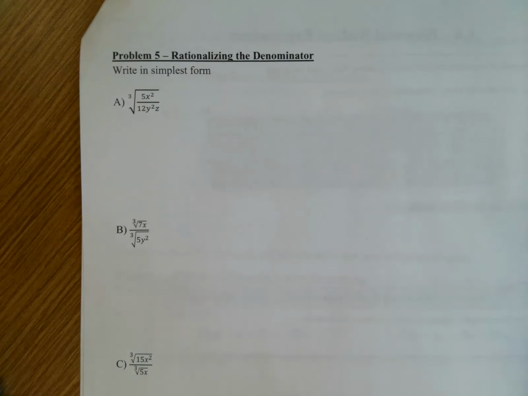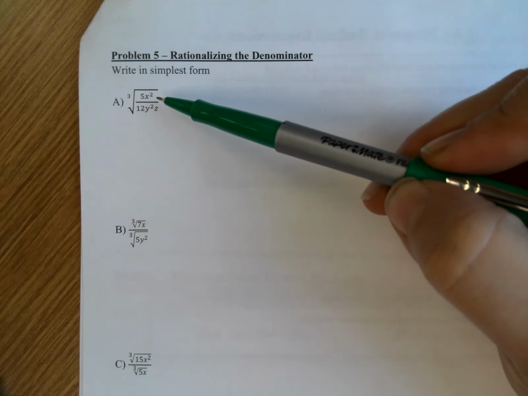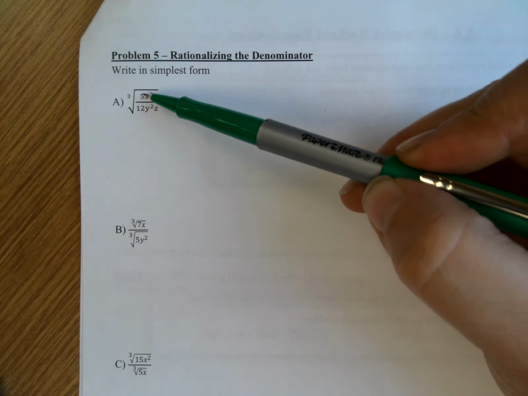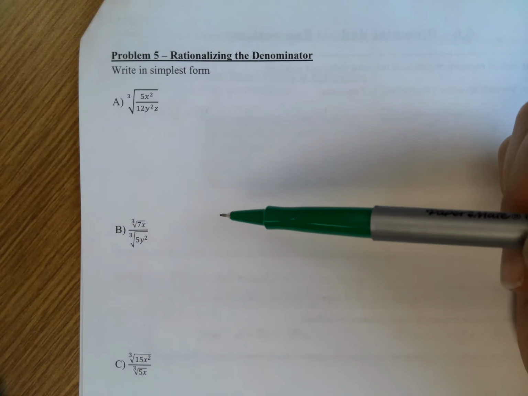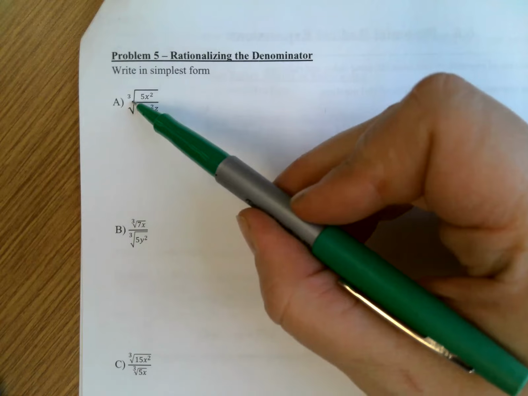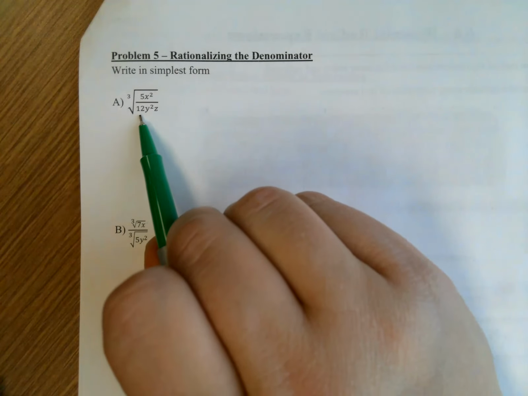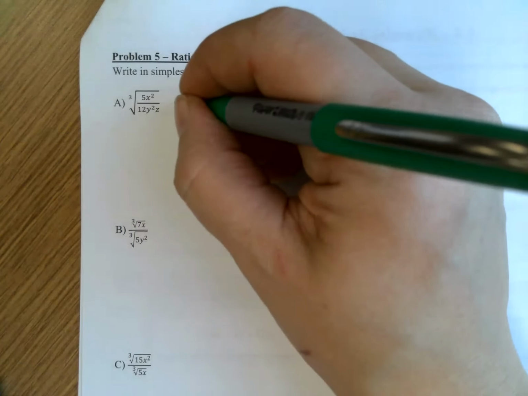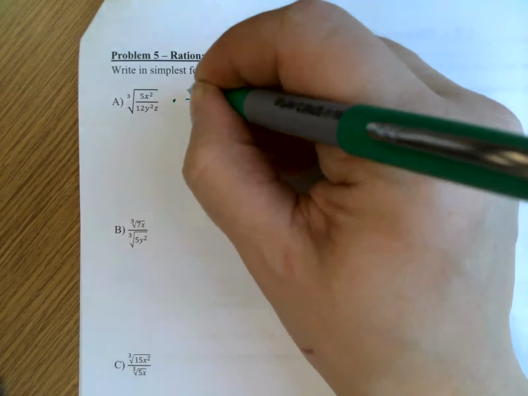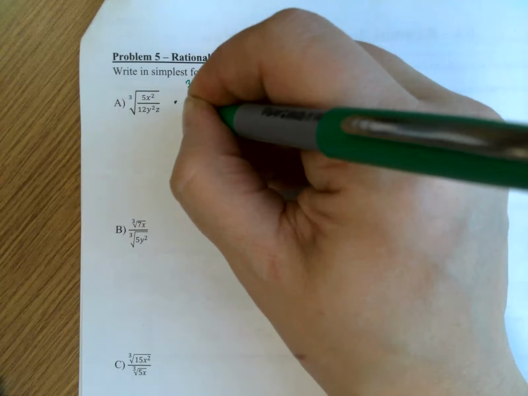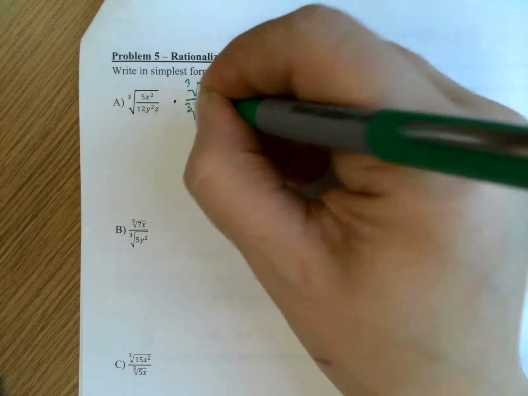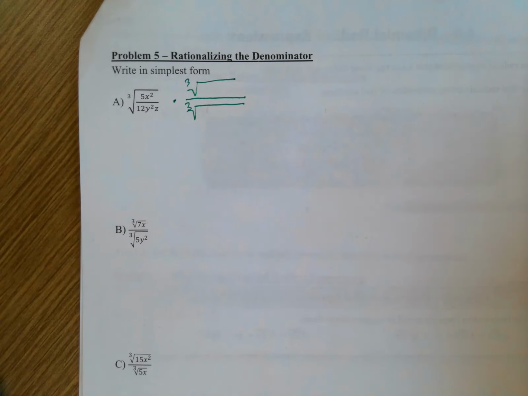So the first thing I look at is whether I can simplify anything here. I can't simplify anything. But now I'm looking at this. Here we have a cubic root. That means we need groups of 3. I'm going to multiply this by the cubic root on top and the cubic root on bottom.